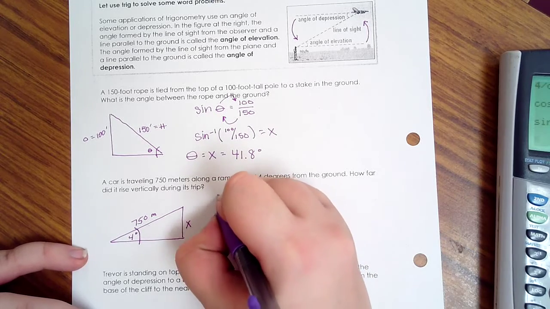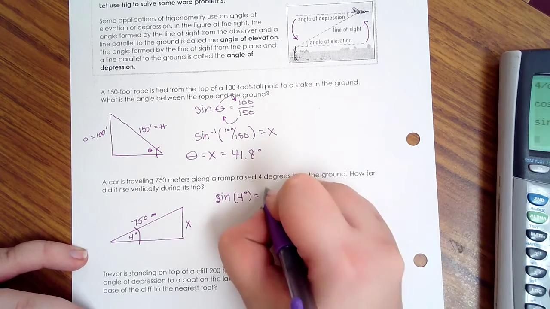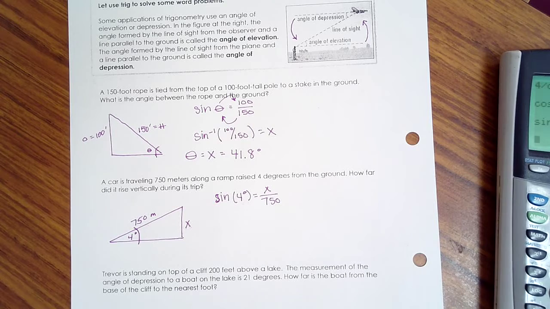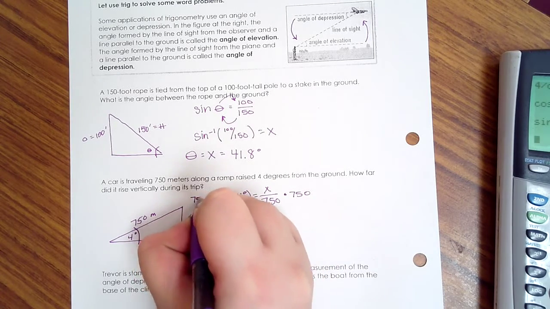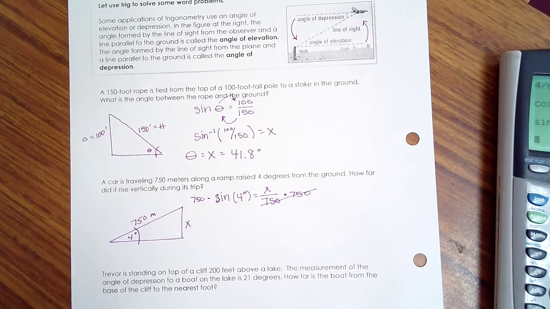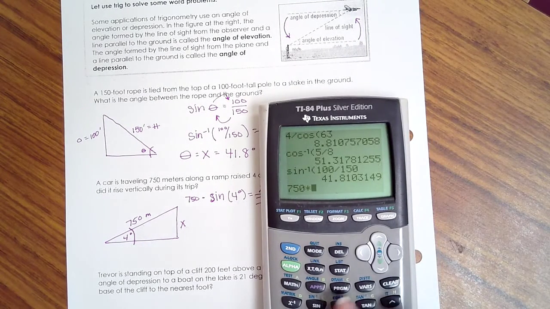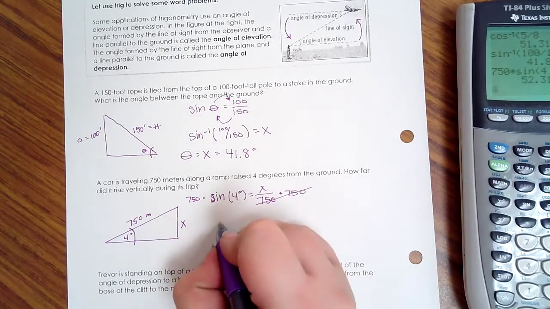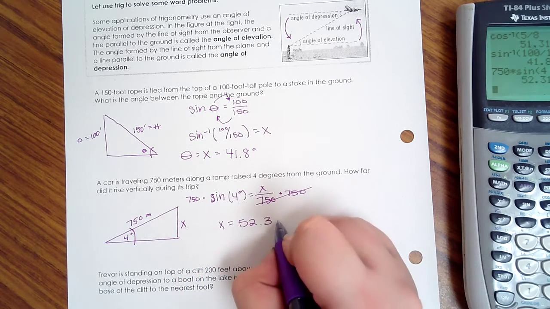Again, I'm going to use sine. So sine of 4 degrees is equal to opposite over hypotenuse. If I want to solve for x, I need to get that division by 750 away. So I'm going to multiply both sides by 750. This becomes a giant 1. Then I put in my calculator, 750 times sine of 4 degrees. I get 52.3. And that would be meters.